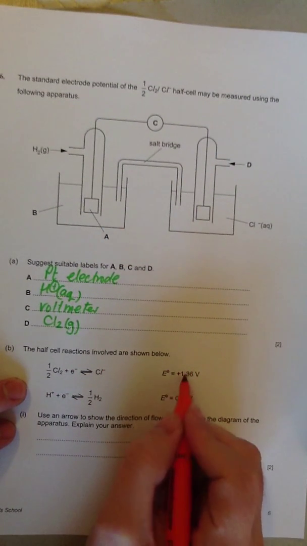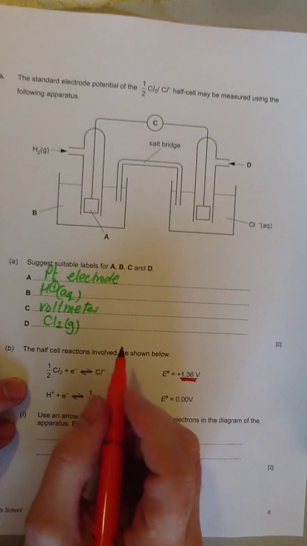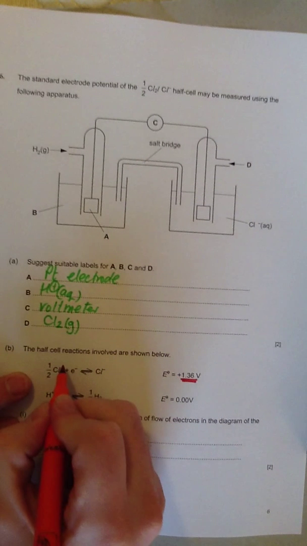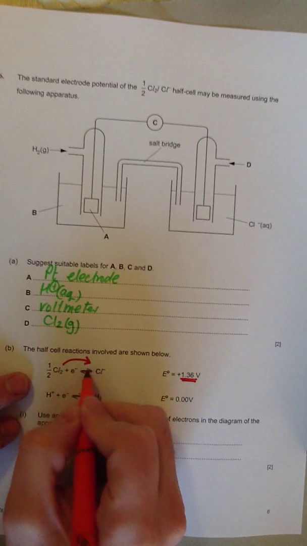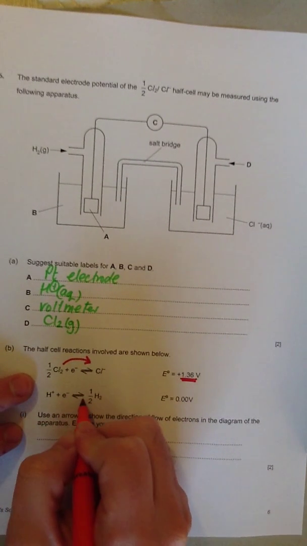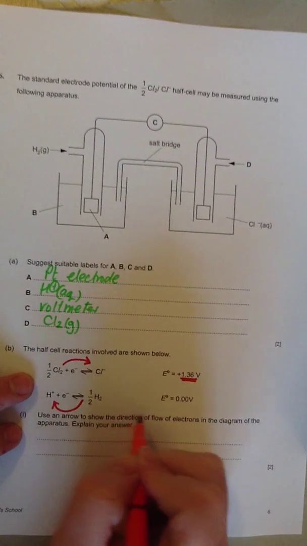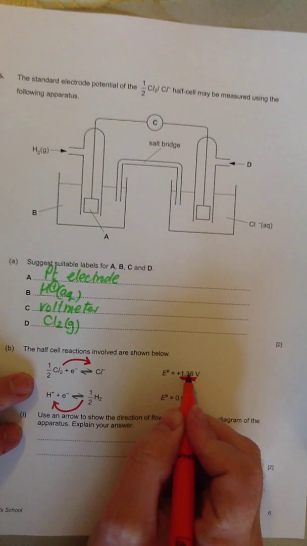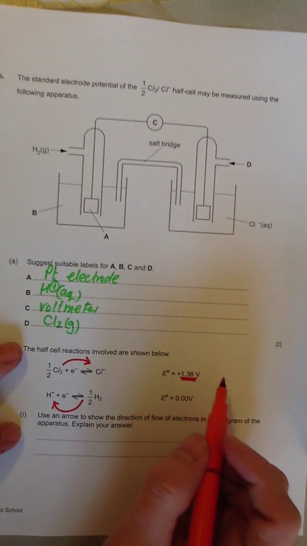So which of these two E0 values is most positive? It's this one. It's the one for half Cl2 plus e- goes to Cl-. So that reaction goes in this direction. So if that reaction goes in that direction, reduction, this reaction goes in that direction. It goes from right to left because that is smaller than that. The most positive E0 value goes forwards.